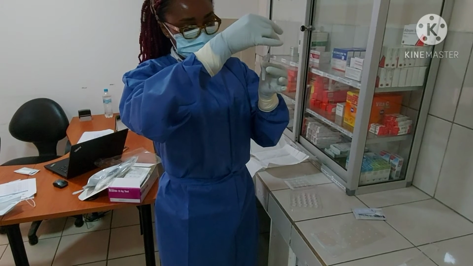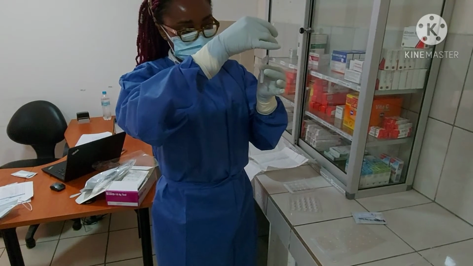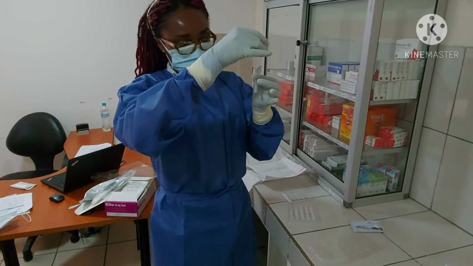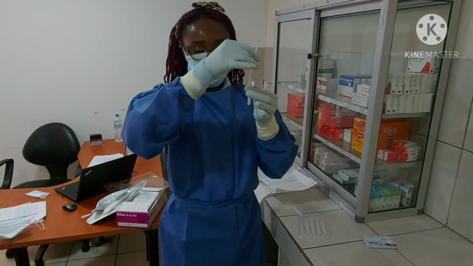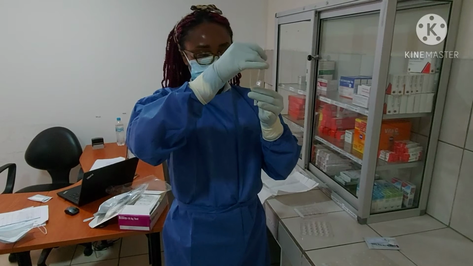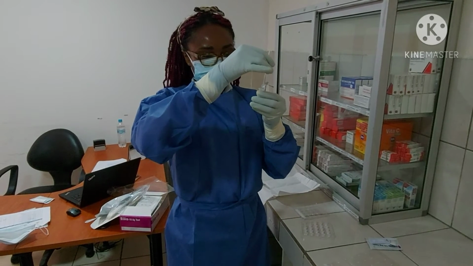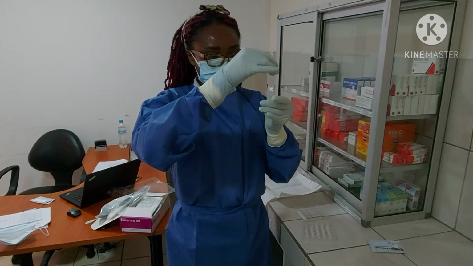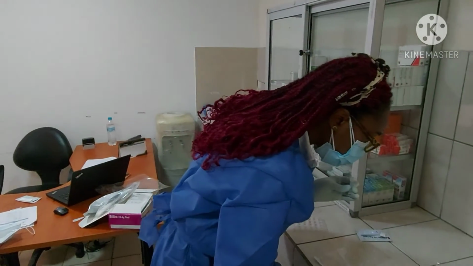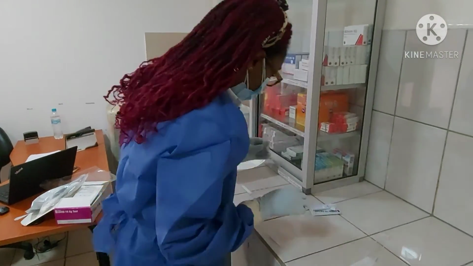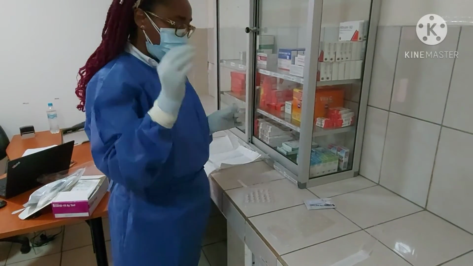Now that sample we've gotten in the nasal swab, we are introducing it into this container. This container has a liquid reagent, so we're putting the nasal swab into this liquid so that we can absorb the sample that we've collected from the nasal cavity. Once that is done, we're going to keep the nasal swab and then get the top.